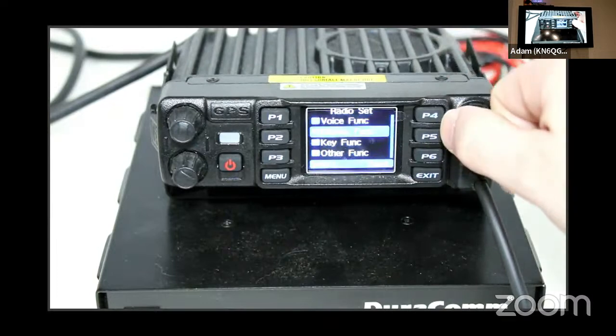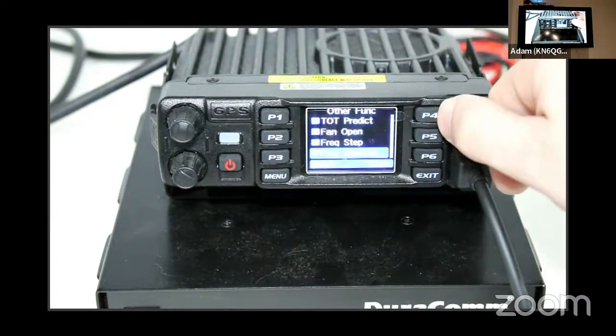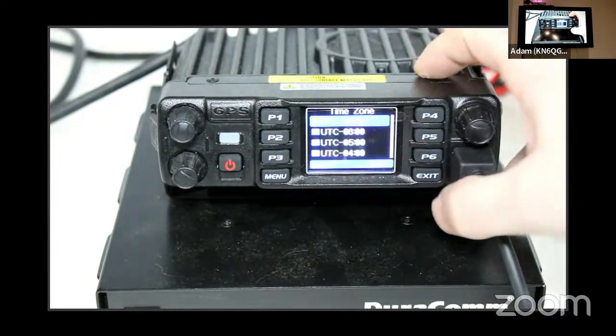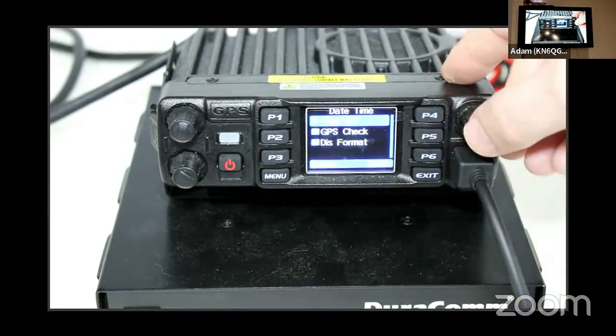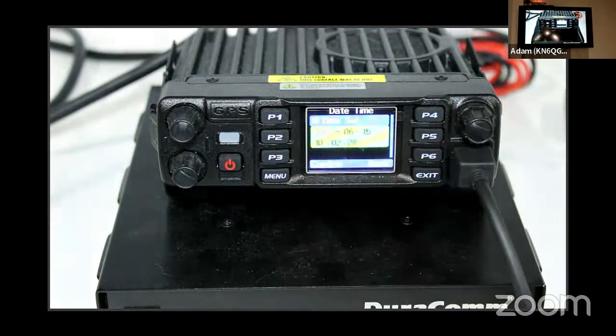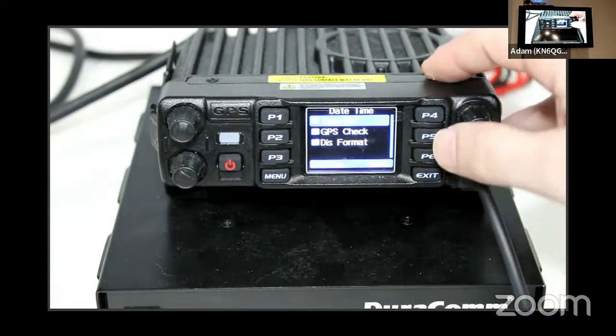If I'm not mistaken, it's under other. We're going to come down. Actually, we can go the other way. There we go. Date time and time zone. Time zone, make sure you have it properly set. Date time. You can go time set, and we're back here. Pushing through, so you can set it that way.